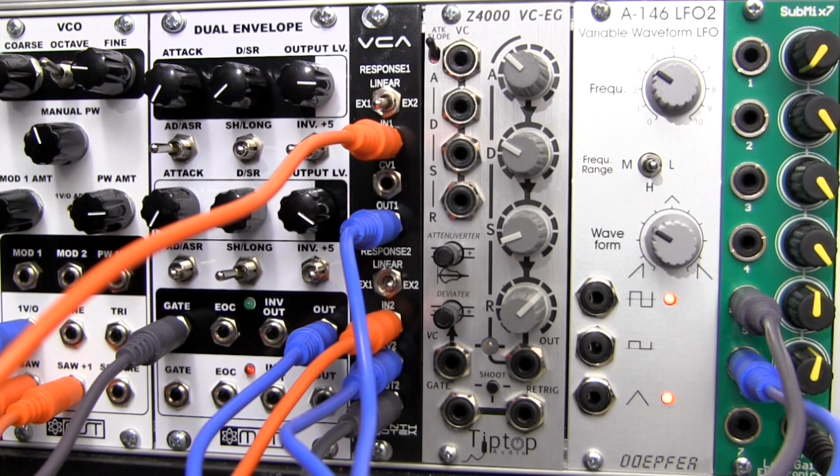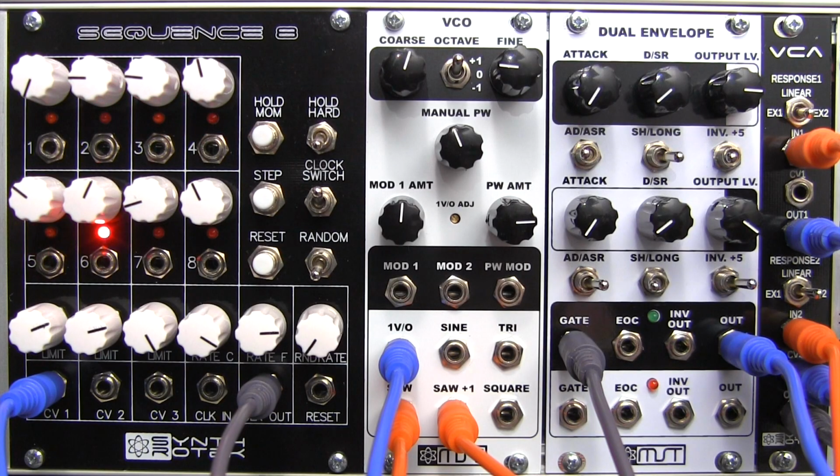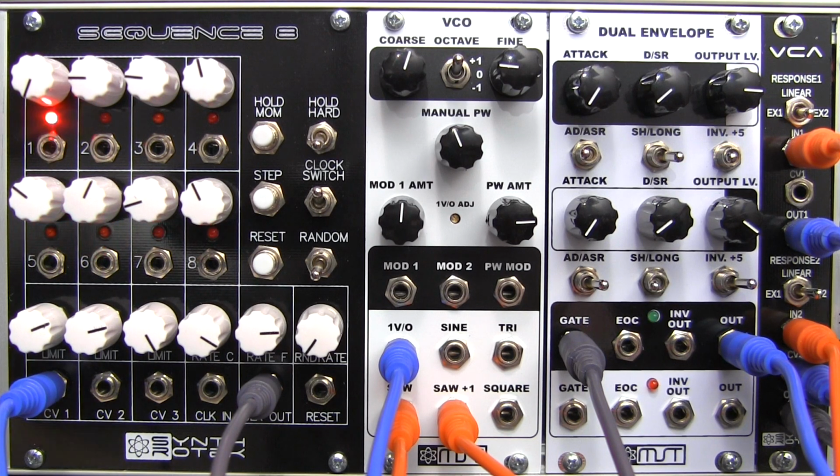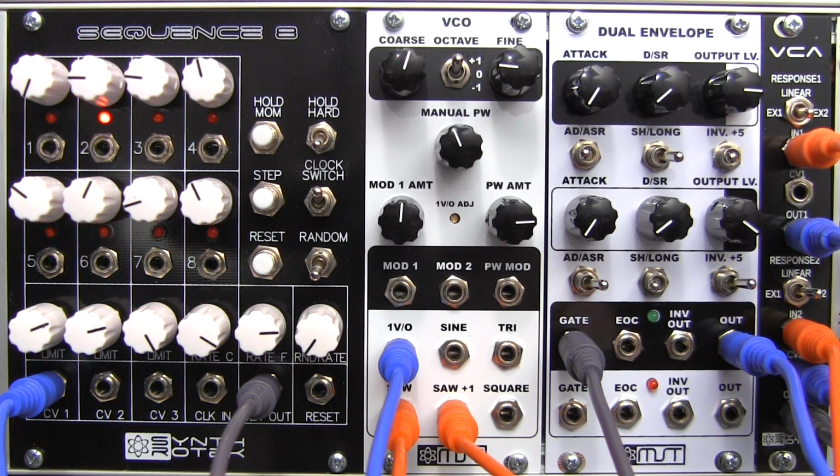Maybe try to match the level right there. And I might actually need to use a different type of cable here. Here we go, a stack cable, because I'm going to need to use that clock output.